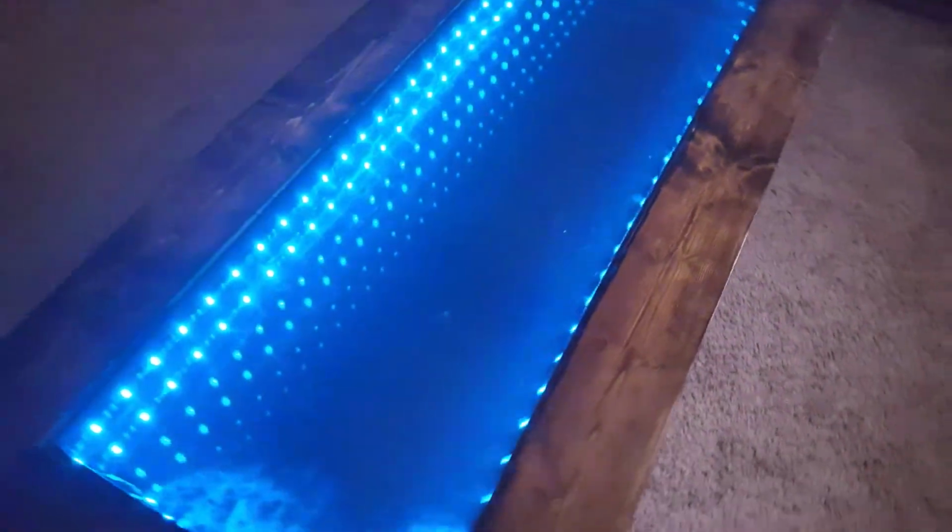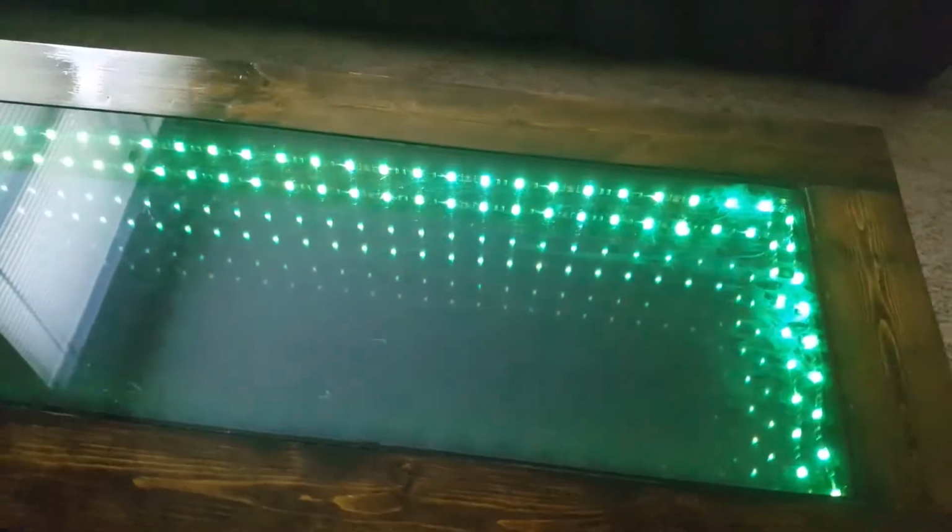In my tour of my apartment, I showed you my Infinity LED coffee table that I built. It utilizes specific laws of physics to create an optical illusion of a nearly infinite tunnel or hole of rings of LED lights. In this video, I want to show you exactly how it works.